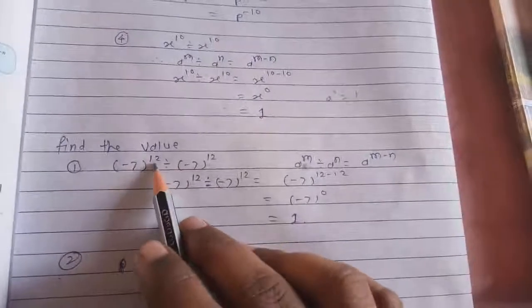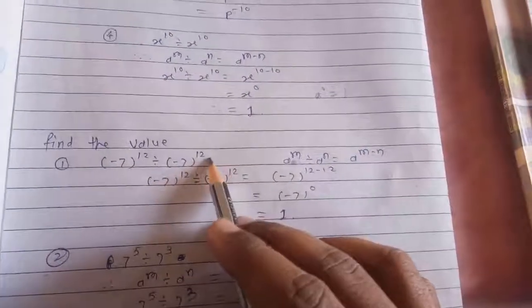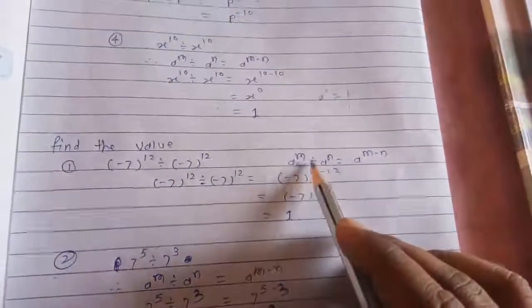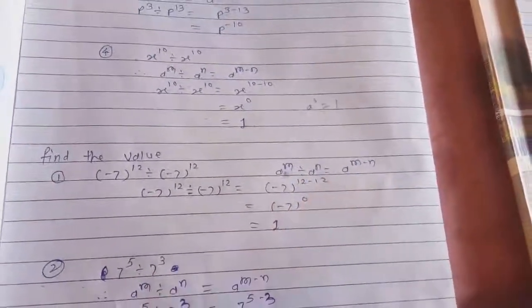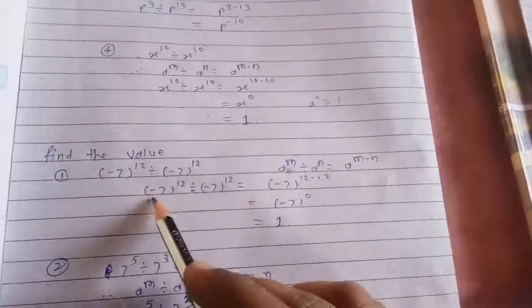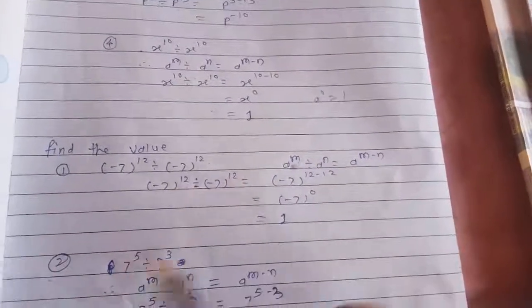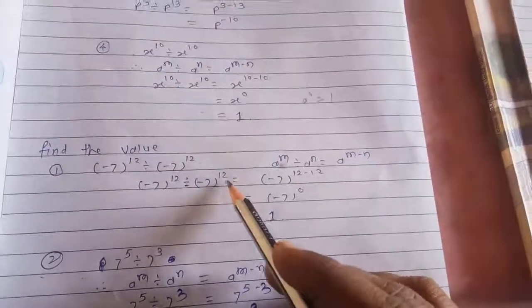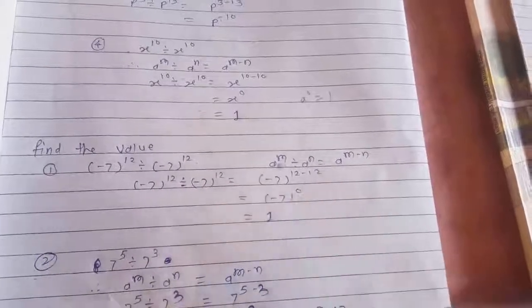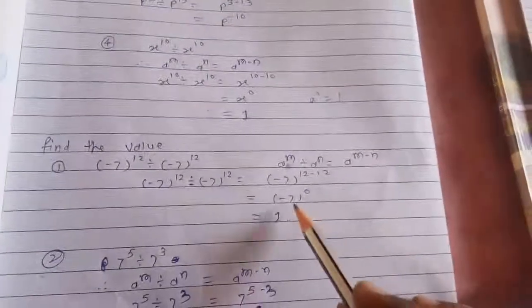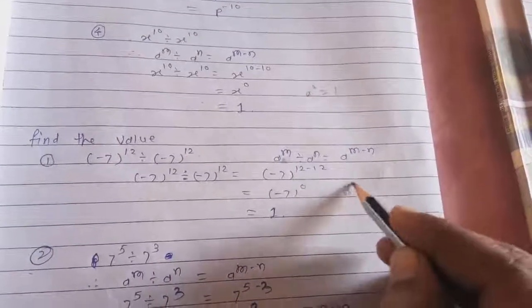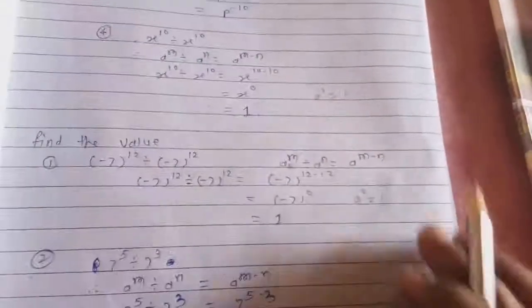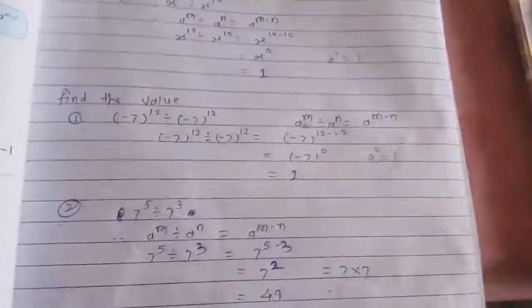Next, find the value. Minus 7 raised to 12 divided by minus 7 raised to 12. So write down the rule. A raised to m divided by a raised to n is equal to a raised to m minus n. So minus 7 raised to 12 divided by minus 7 raised to 12 is equal to minus 7 raised to 12 minus 12. So the answer is minus 7 raised to 0. So use once again the rule of a raised to 0. What is the answer? 1. So we get the answer 1.